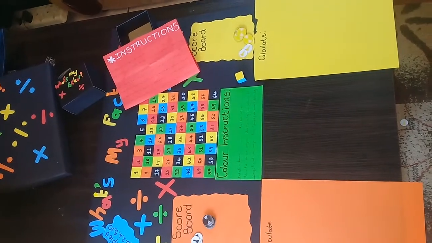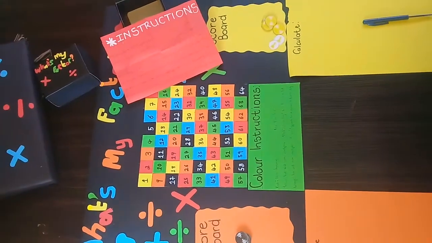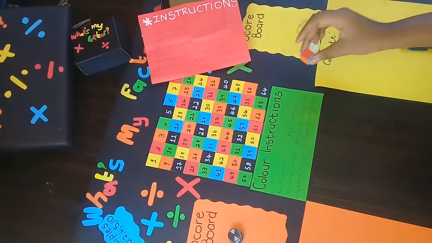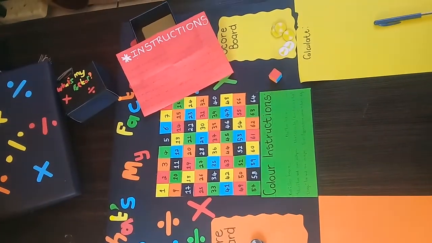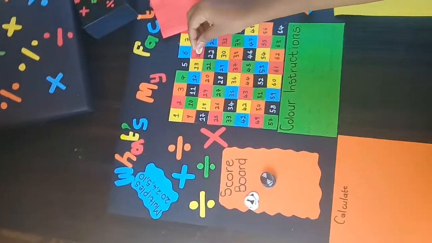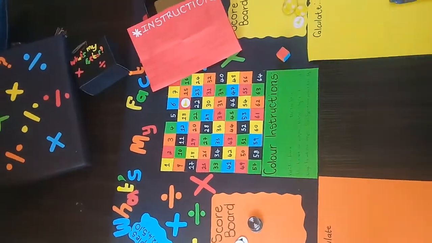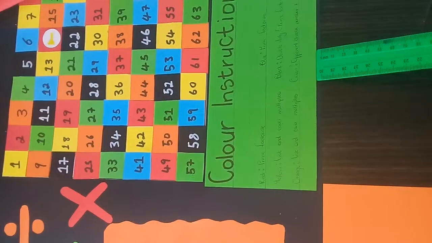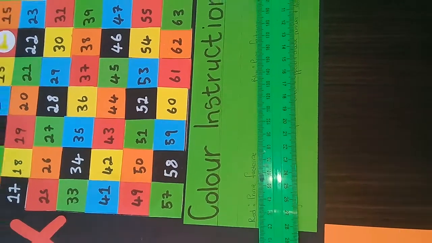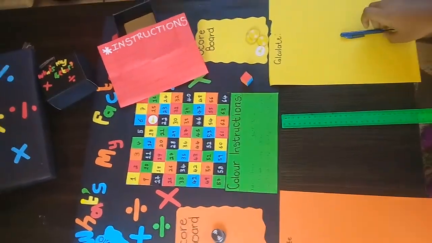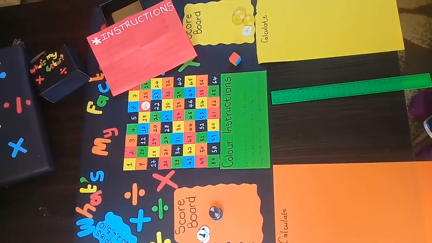To start this game, Team Yellow will roll a die. If the die falls on the color red, the yellow team will choose any number on the board located on a red square. According to the color instruction, the yellow team will have to prime factorize that number. The team will then use the team sheets to work out, and if they do that successfully, they will be awarded 2 points.